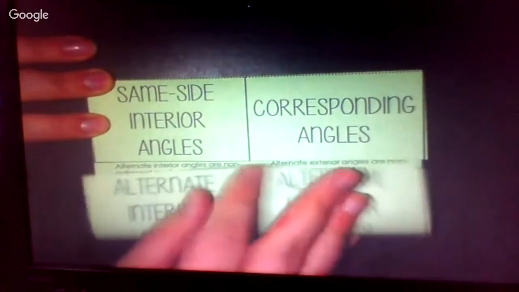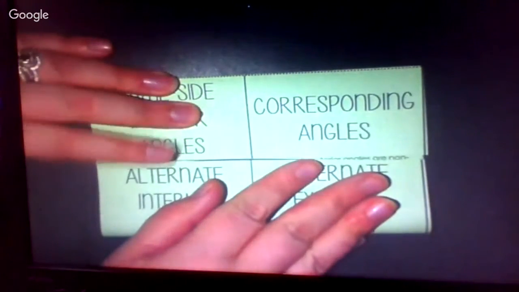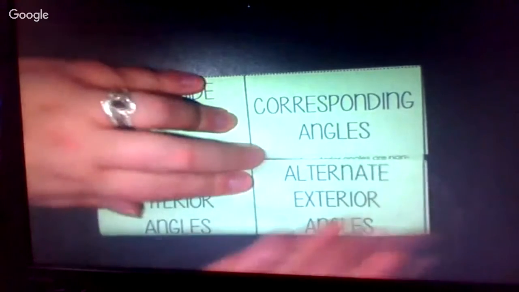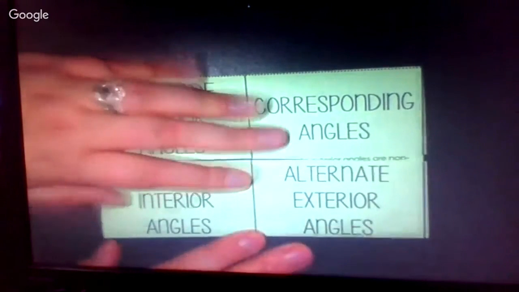And this flap folds up. Okay, so it'll look like this.